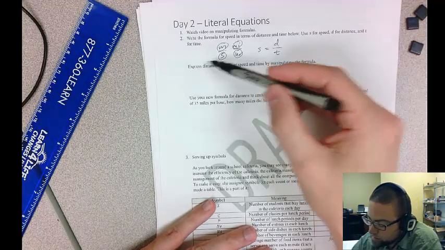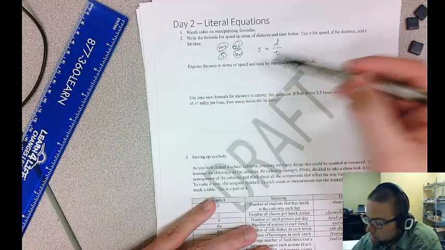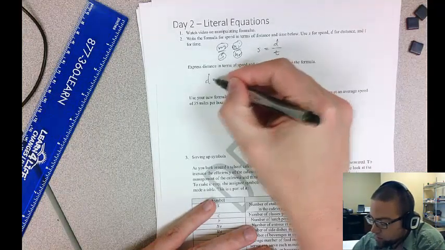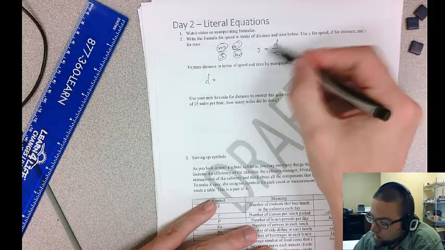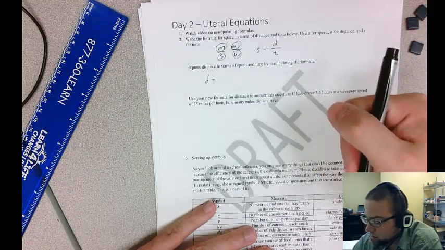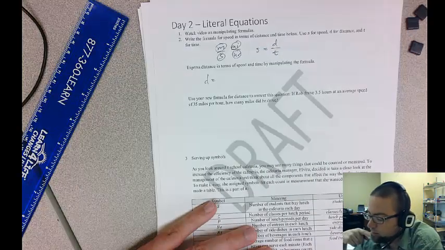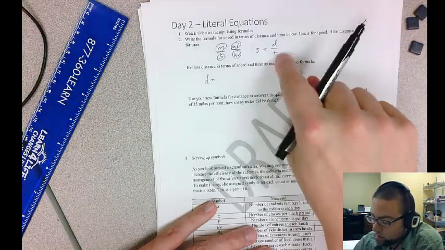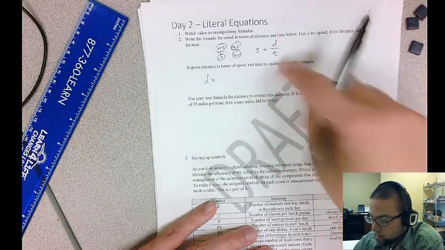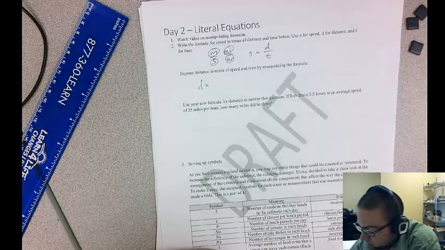Then you're going to express the distance in terms of speed and time. So now you want to get d equals something. And to do that, you'd have to manipulate the formula just like you saw in that video. So maybe circle D, and then you want to get that D by itself. So by undoing the dividing by T, you'd have to multiply both sides by T.